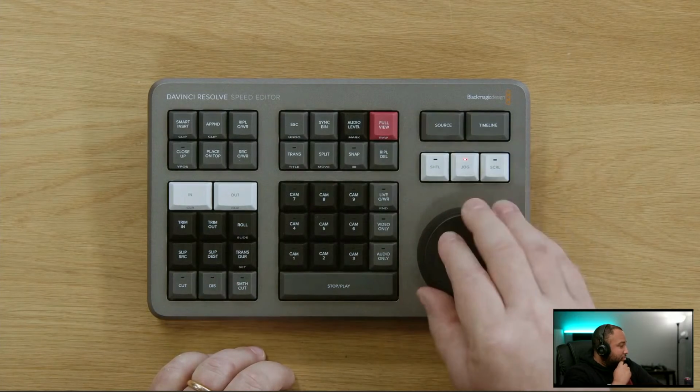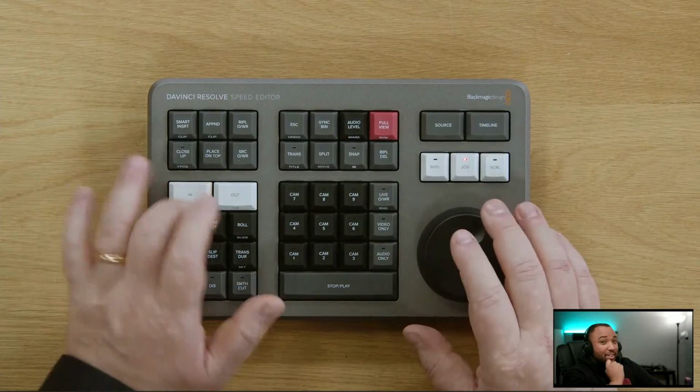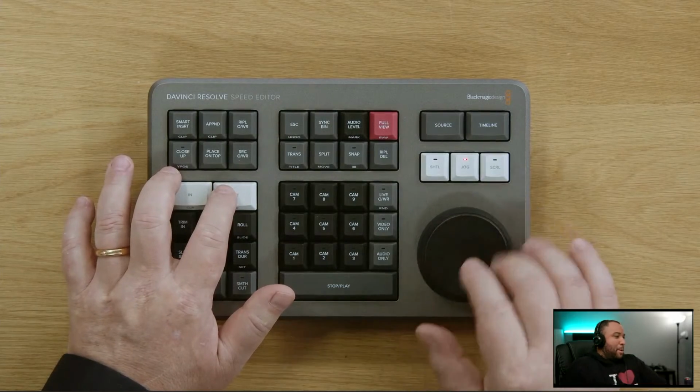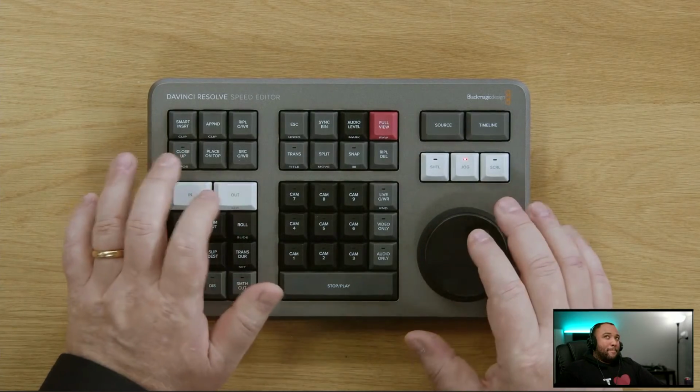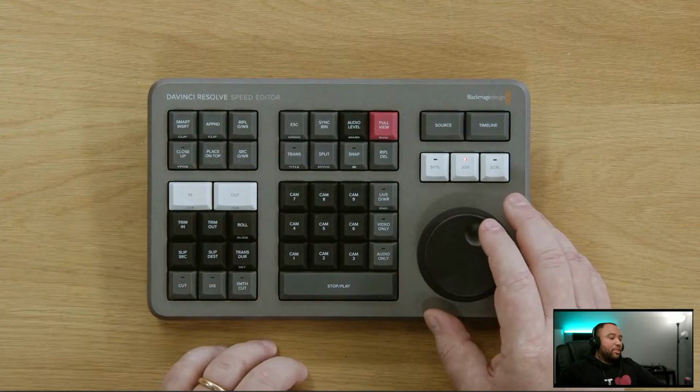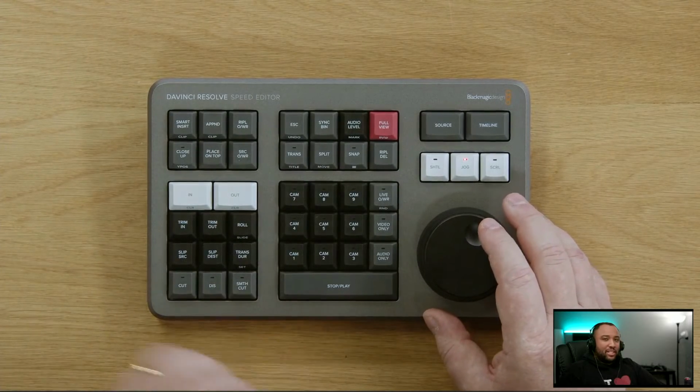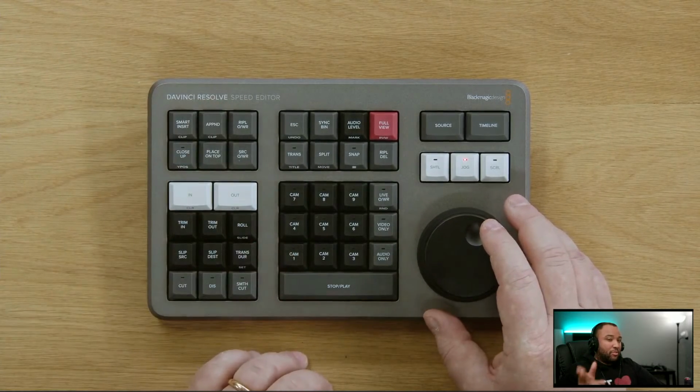Okay. So let's get some of this shot there. That shot there looks good. All right. Place an in point. Place an out point. This is a very fast way to find shots. And all I need to do is go and add it in with the append button. And there, I've got one shot in my timeline.